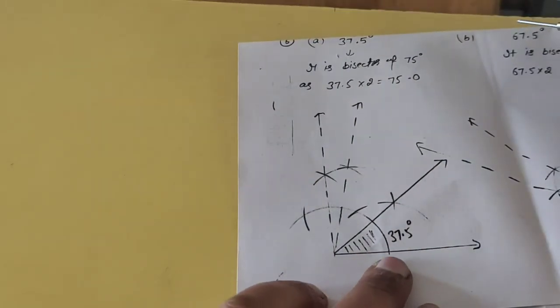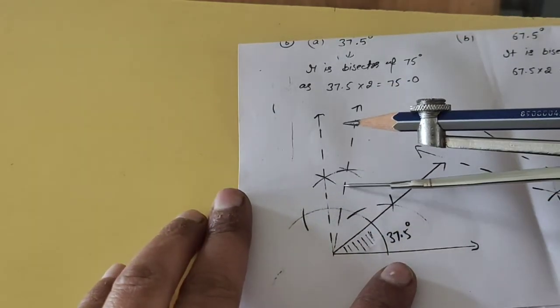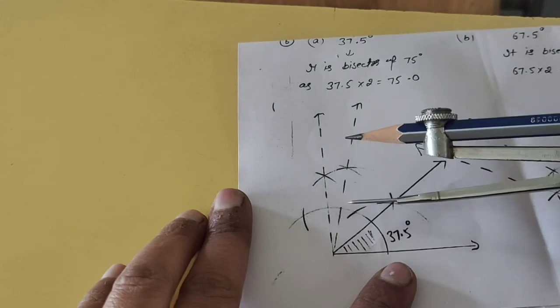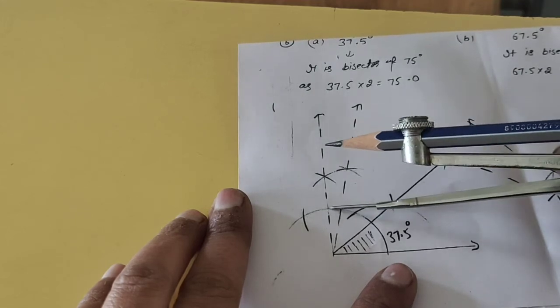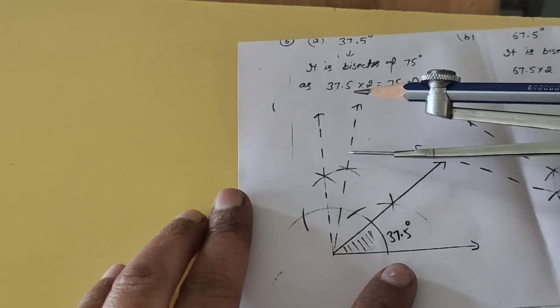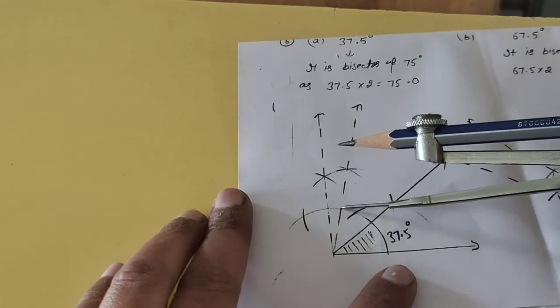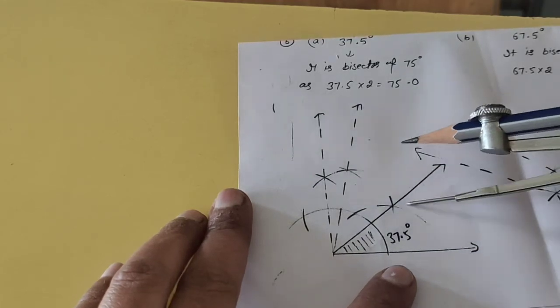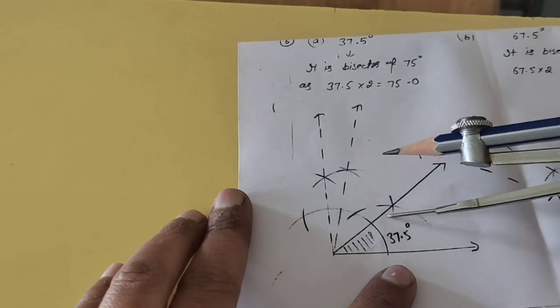You can see in these figures which I have already drawn. Here we have drawn an angle of 75 degree. How can we draw 75 degree? 75 degree is the bisector of 90 and 60. This is 60 and this is 90 degree. So the bisector of it makes us reach the 75 degree angle. Then half of 75 means again we need to bisect this angle. From this point and this point, if we make these two arcs, then we can get the 37.5 degree.